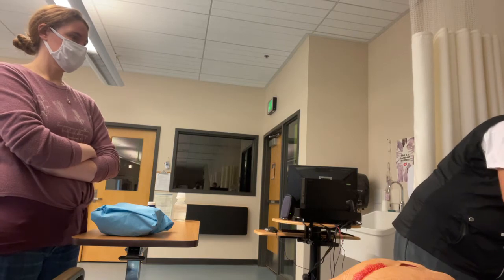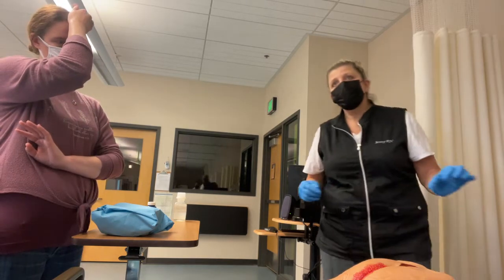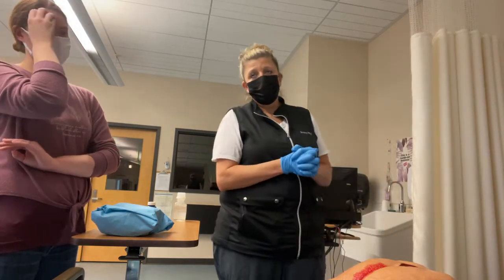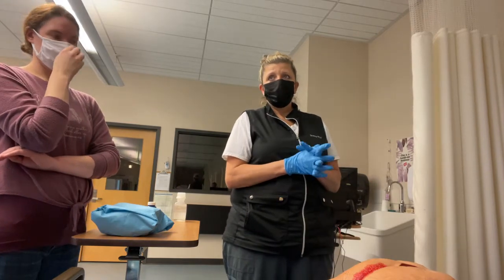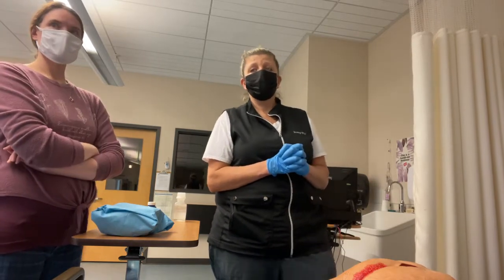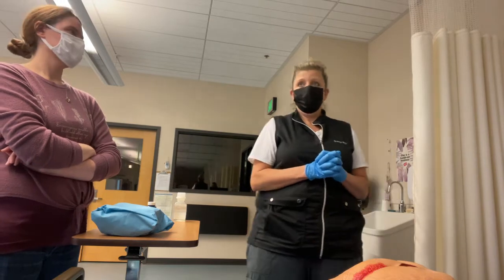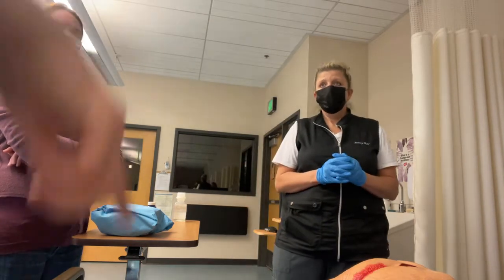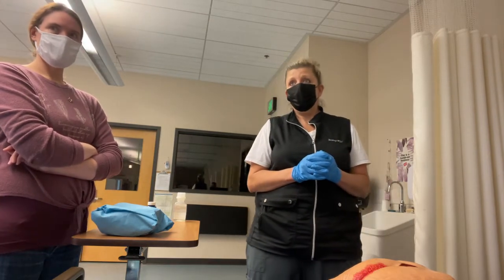I have a quick question though. What happens when sometimes the skin will stick to that kind of stuff? I've seen that before. Do you use the saline to try and pull it off, or do you want to grab the forceps, whatever, and pull on?